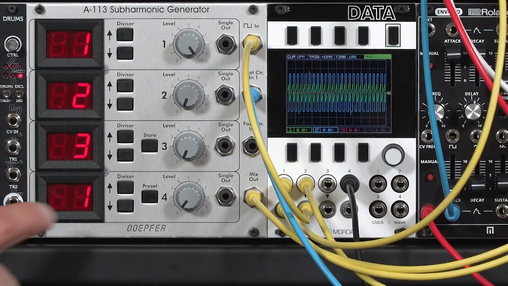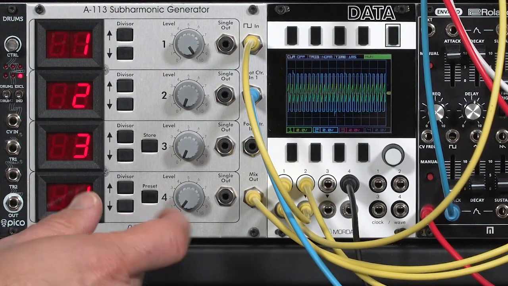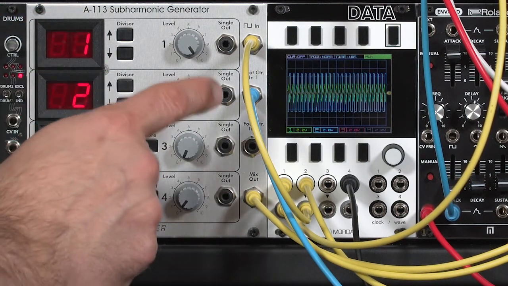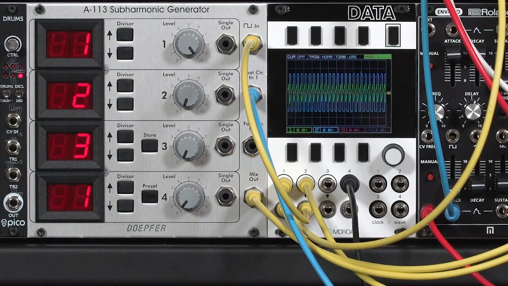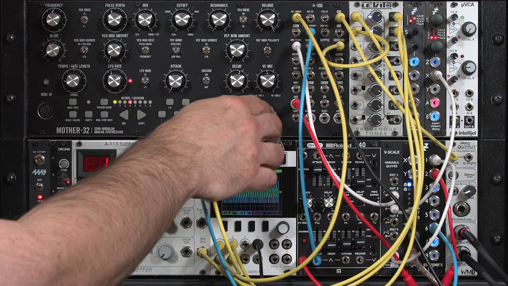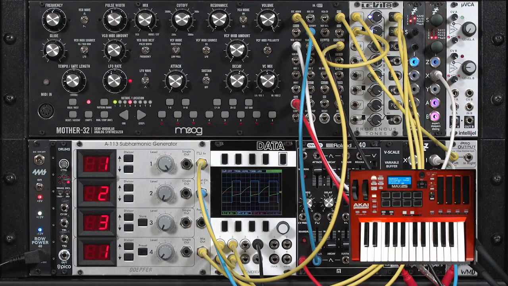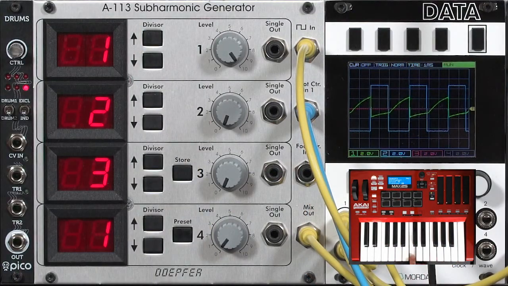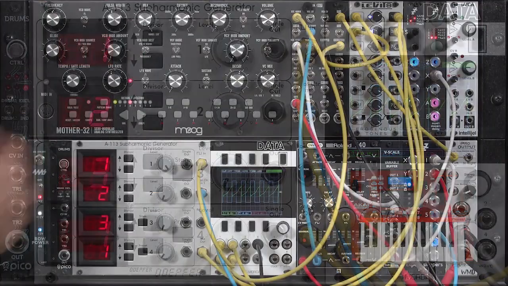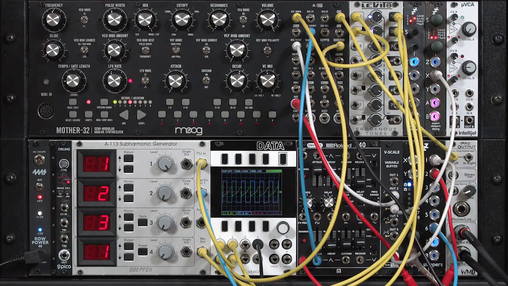The twist is that mostly in additive synthesis, we use sine waves, pure tones that each only have one harmonic. But the subharmonic generator creates sawtooth waves, which have a lot of harmonics, and those start mixing in with each other. I'm going to put the Moog oscillator back down to middle C. I have this divided by 1 right now. I'll play an octave up, just so we have some range to play with. And I'll turn on the VCA to leave that droning for now.